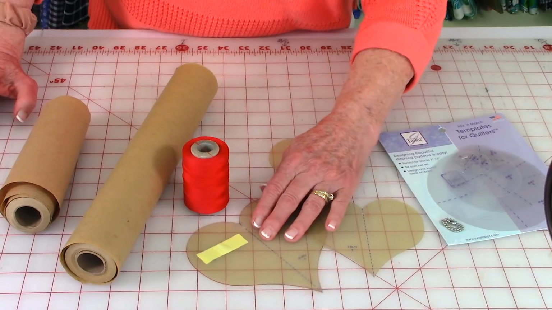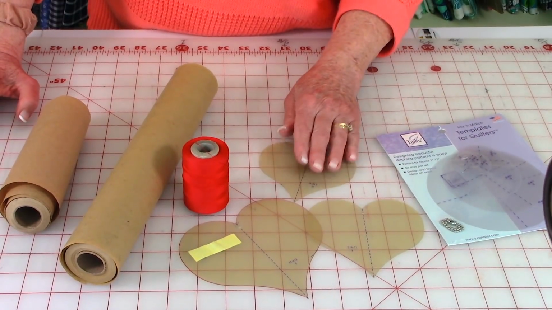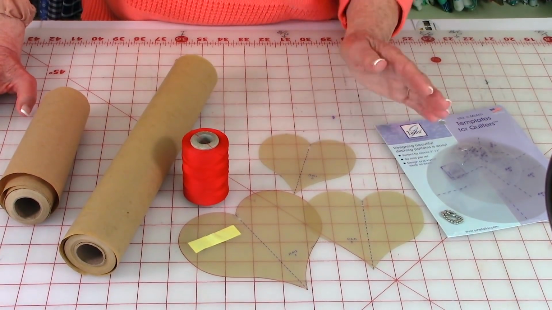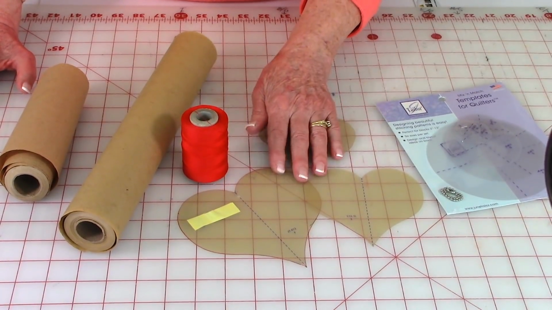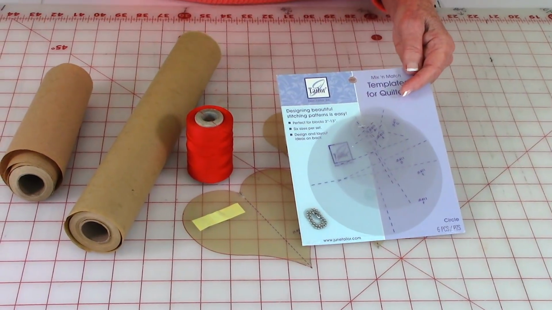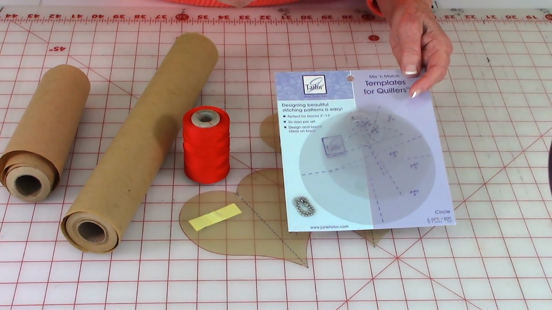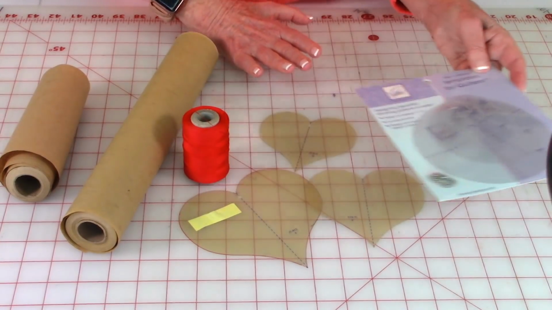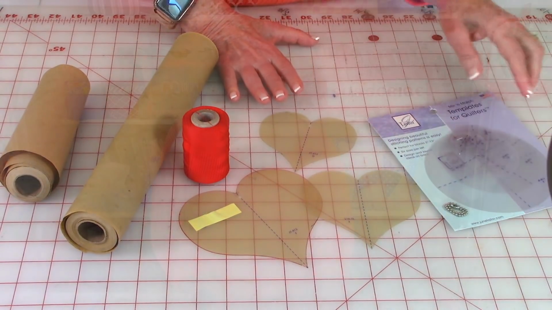I'm using some templates like this. You don't have to use templates. You can create your own designs. These templates are made by June Taylor, and they have them in a variety of designs. These are circles. You can get them in flowers, and you can find these at Joann Fabrics and Crafts. Also, go out on the internet, places like Amazon, and you can get them. But you don't have to use these. You can always create your own designs.